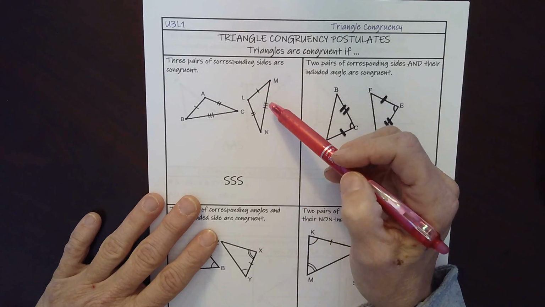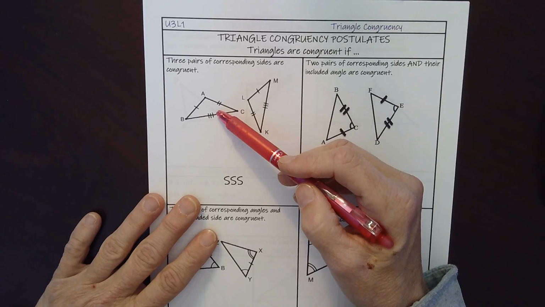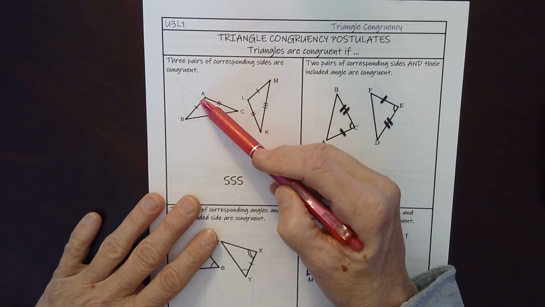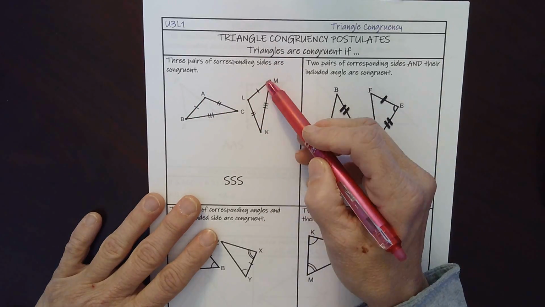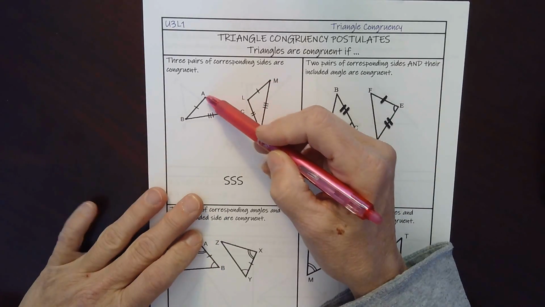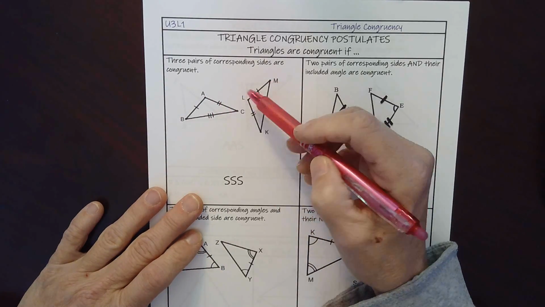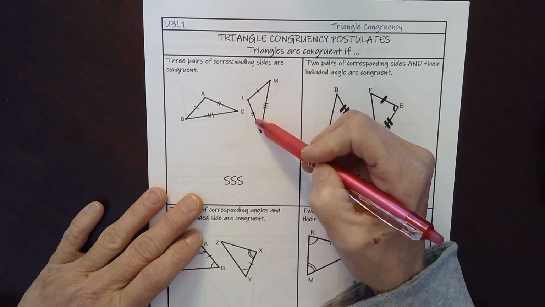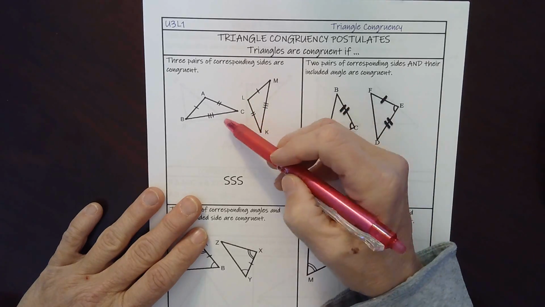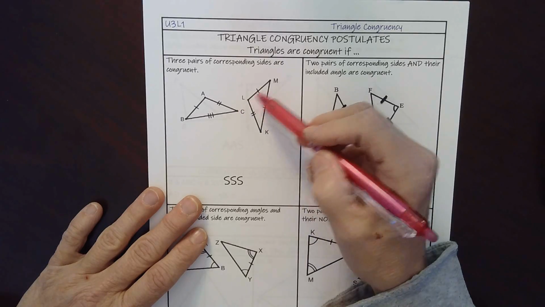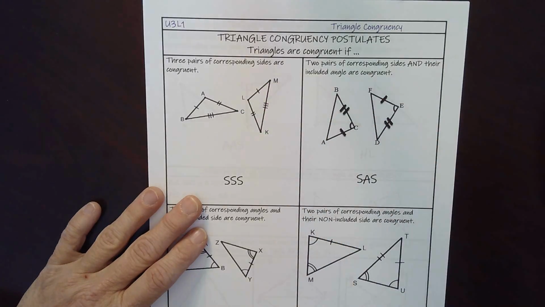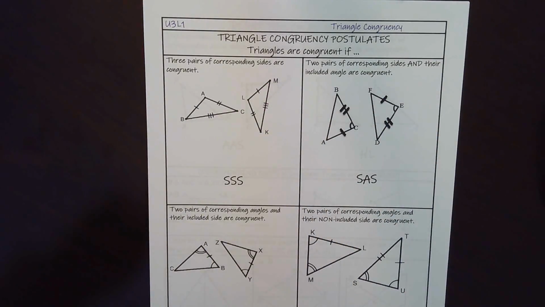And notice that that's the case for all three sides. This side is congruent to a side of this triangle. The side with the two little tick marks is congruent to this side of the second triangle, and BC is congruent to MK.